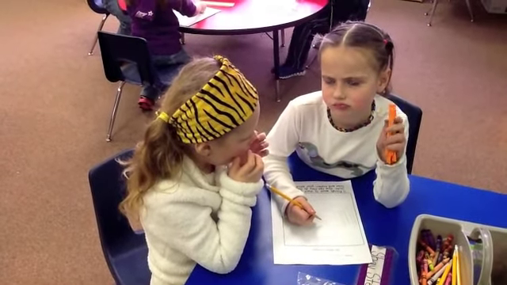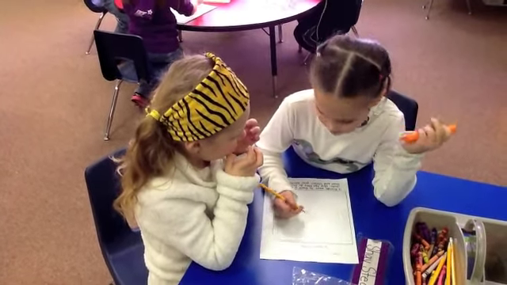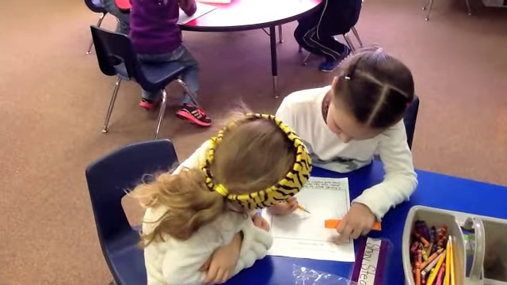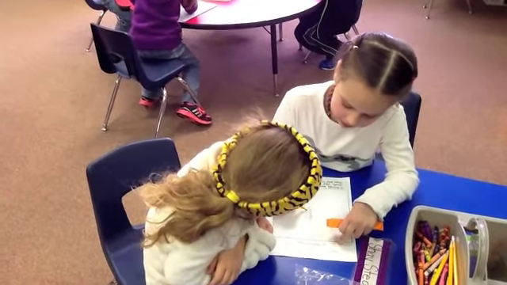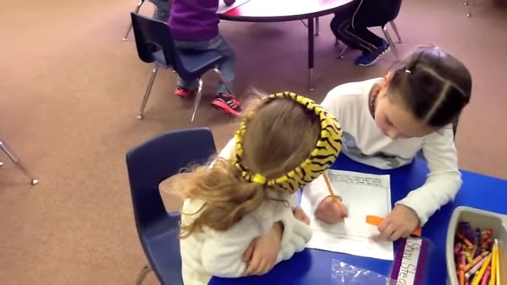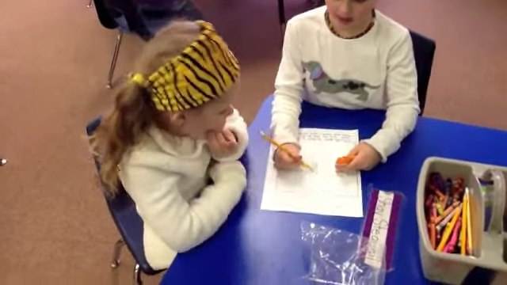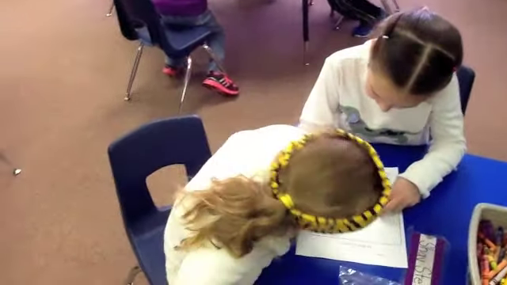As they are working, I am walking around with a clipboard taking anecdotal notes and also asking some probing questions to help move their thinking along. I'm looking for good strategies as well as common misconceptions or students that I may need to come back to later.